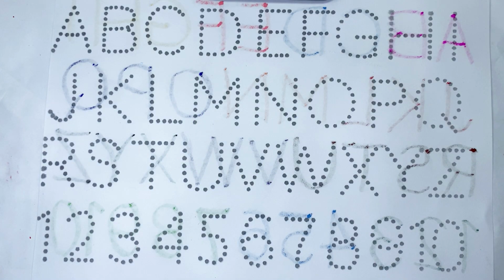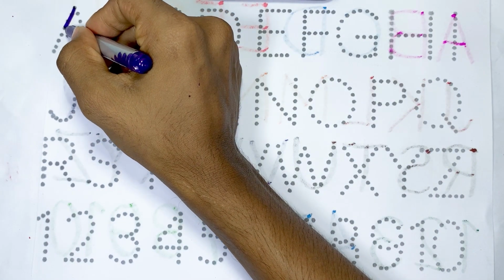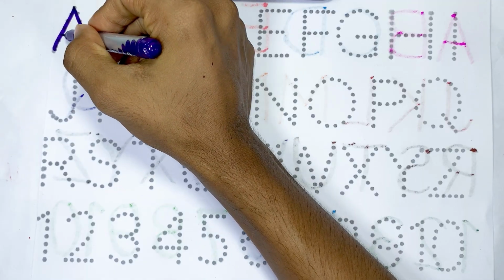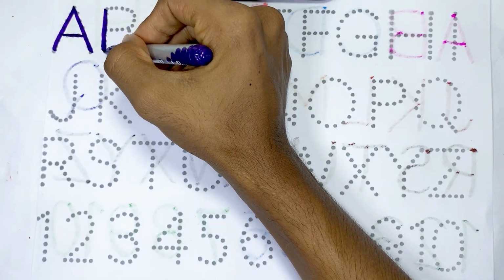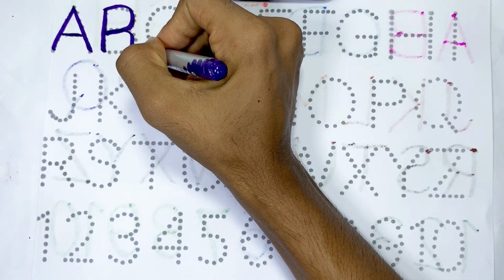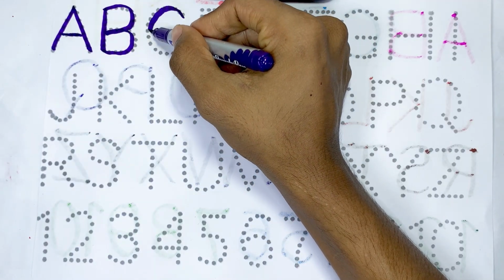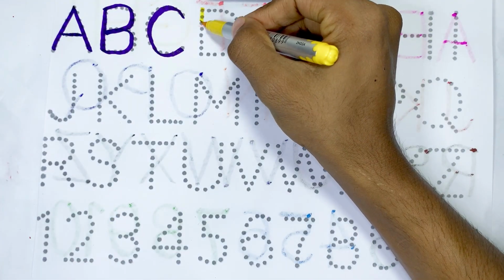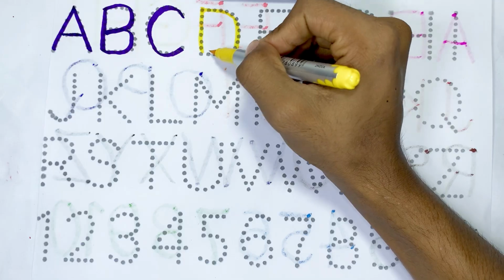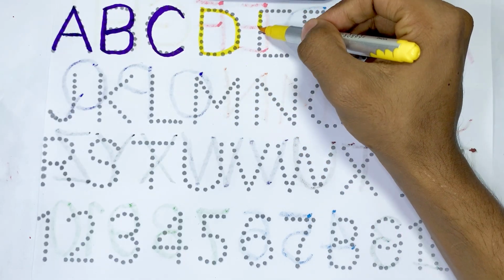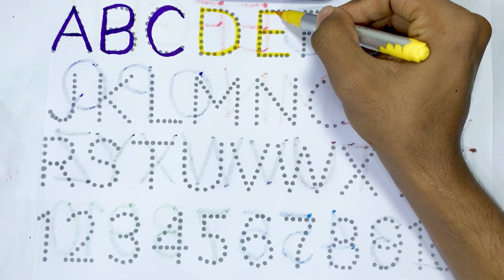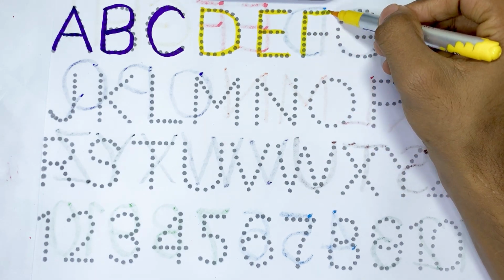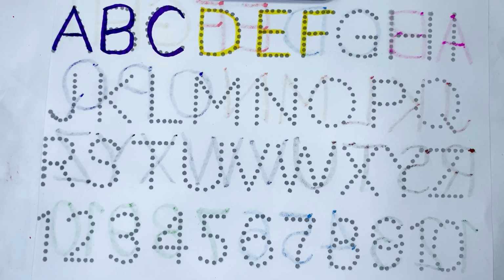So kids, now you draw alphabets. And first you draw A. A for apple. B for ball. C for cat. Kids, now you draw D, and U is yellow color. D for dog. E for elephant. F for fish. Kids, now you draw G.